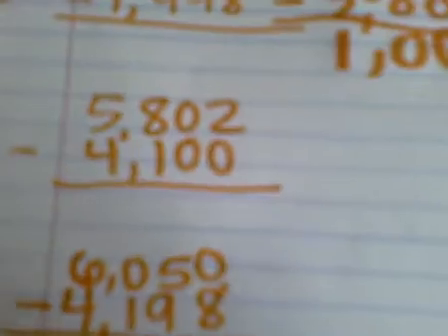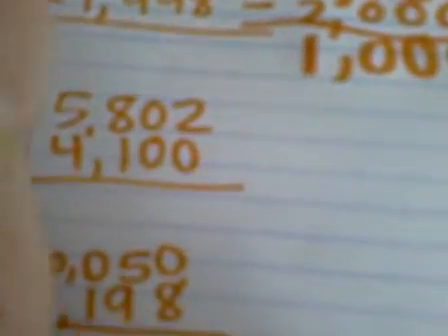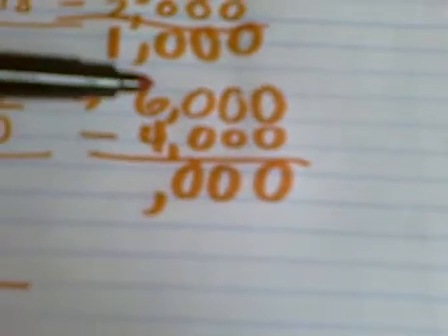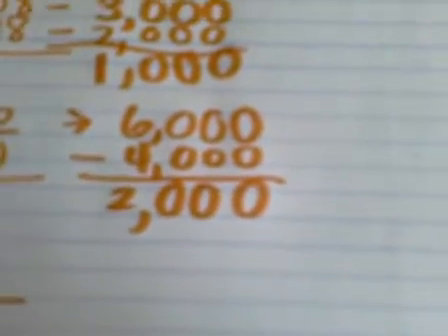Let's solve for B. 5,802. I'm going to estimate that's closest to 6,000. 4,100, that's closest to 4,000. So I'm going to subtract all the way to my thousands place. 6 minus 4 is 2, 2,000. But I'm looking for what's closest to 1,000. So B is not an answer choice.